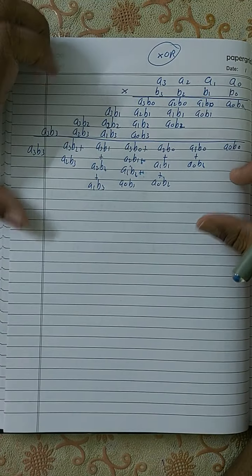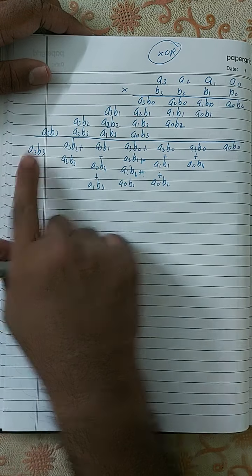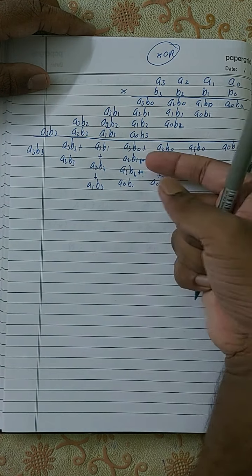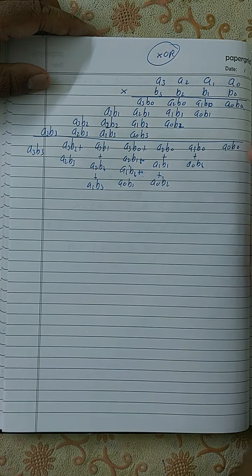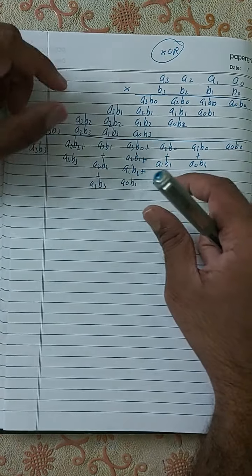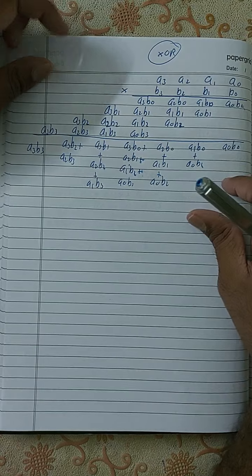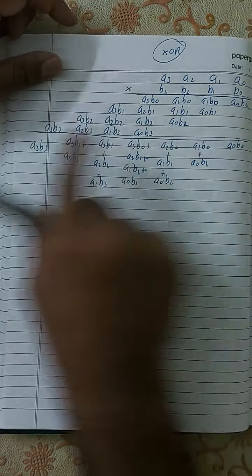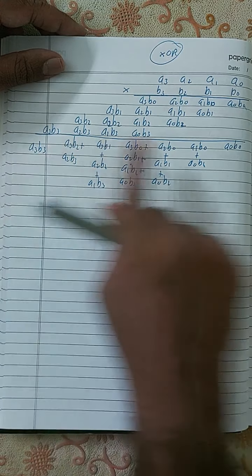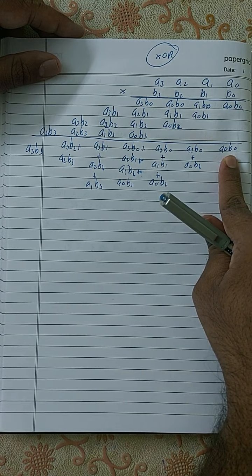So when you write these coefficients, this is the highest order and this is the lowest order. When you express this in polynomial form, we start writing from here. When you express it as a matrix also, you start writing from here. But when you express it as a number, you start writing from here, because this is the most significant bit and this is the least significant bit.